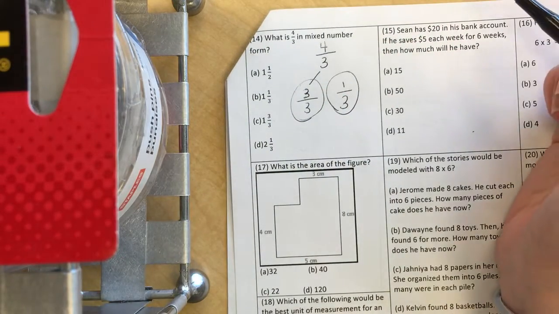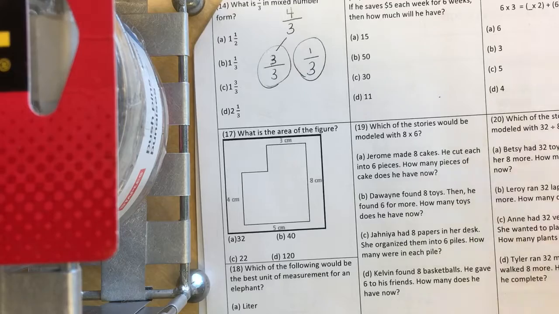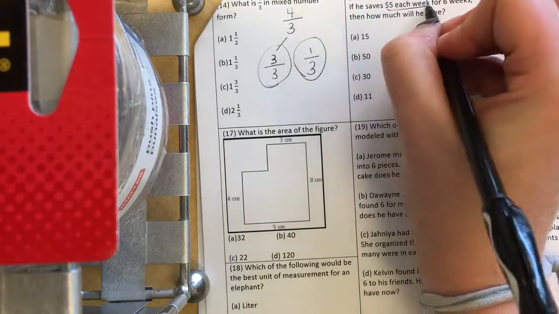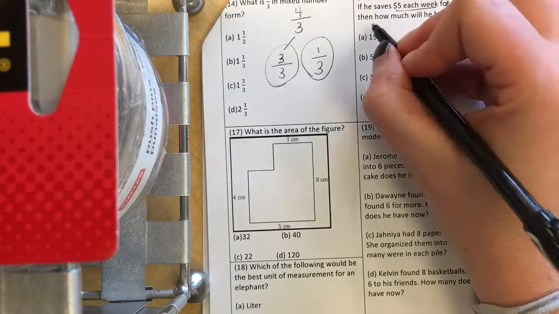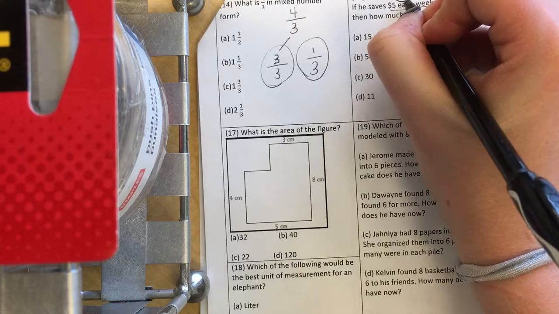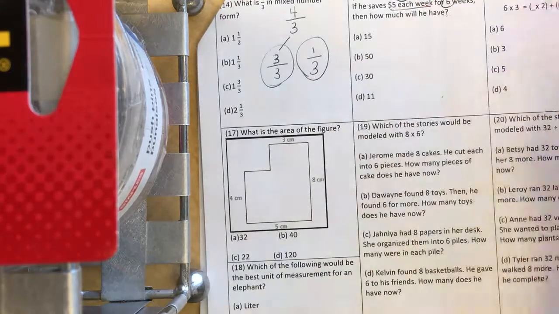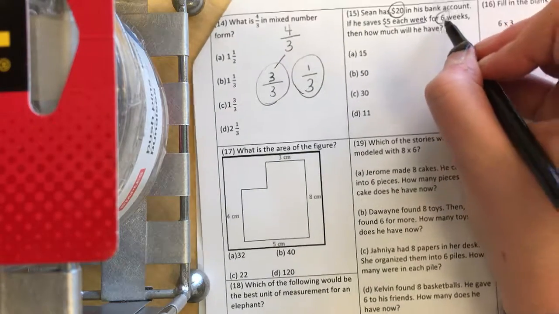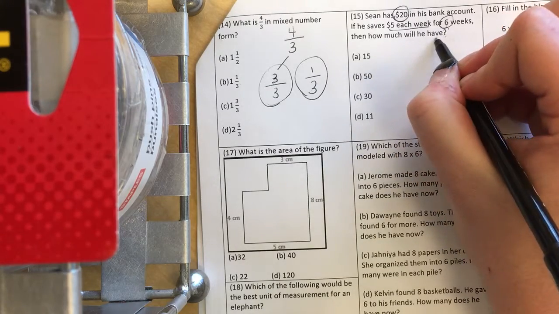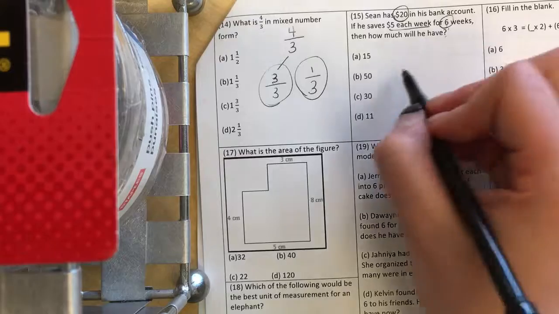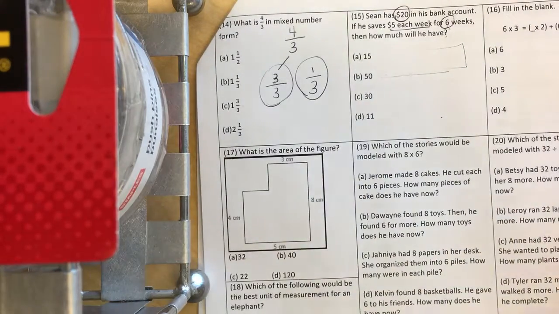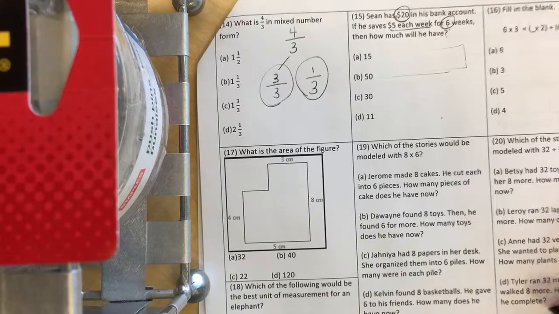Number 15, Sean has $20 in his bank account. If he saves $5 each week for 6 weeks, then how much will he have? So we're told that he has $20 at first, but then he's saving $5 each week for 6 weeks. And then we're figuring out how much money he will have after those 6 weeks. We should show our equation as well as circle the answer that matches our work.